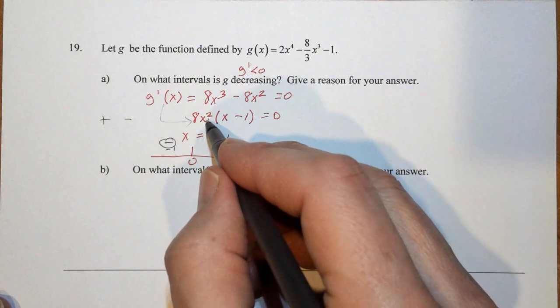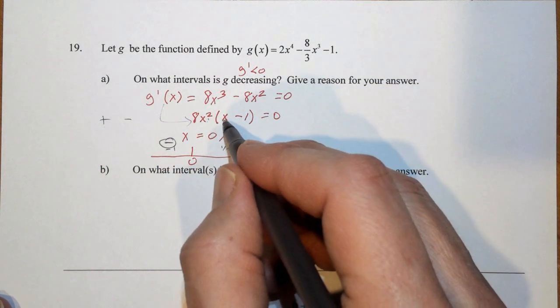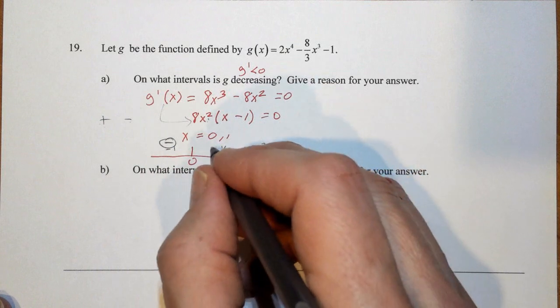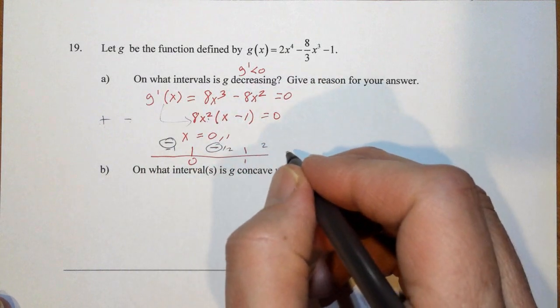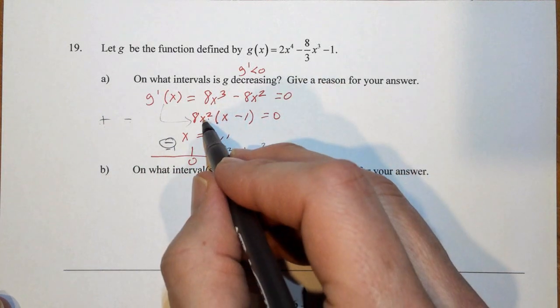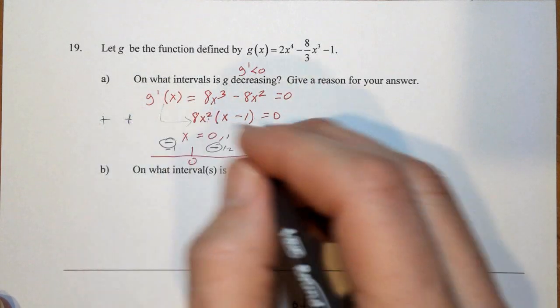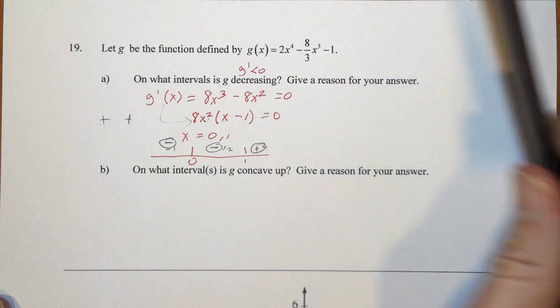1/2. 1/2 squared is positive, times 8 is positive. 1/2 minus 1 is negative. So we end up with a positive times a negative again. That is also negative. And then finally 2. 2 squared is 4, times 8 is positive. 2 minus 1 is positive. Positive times a positive is a positive.